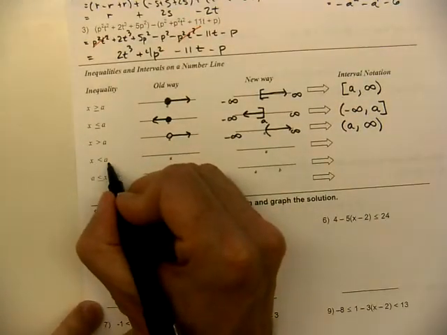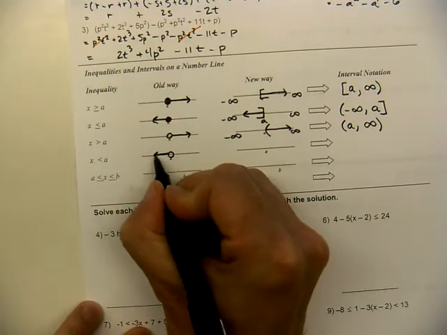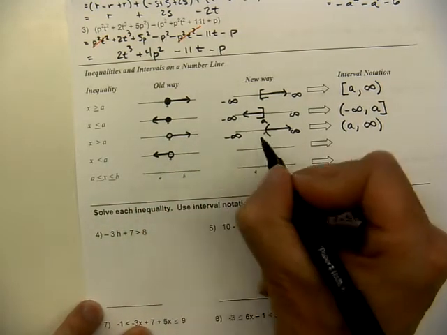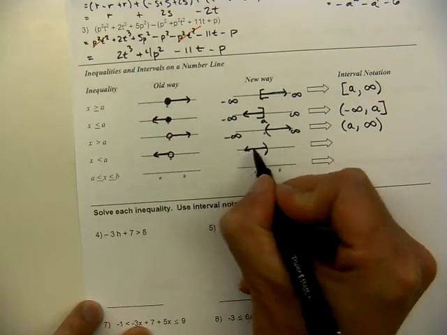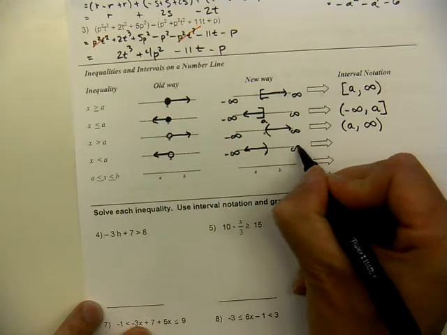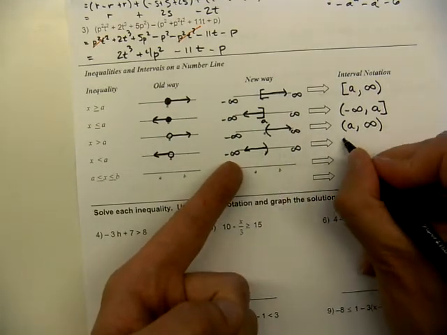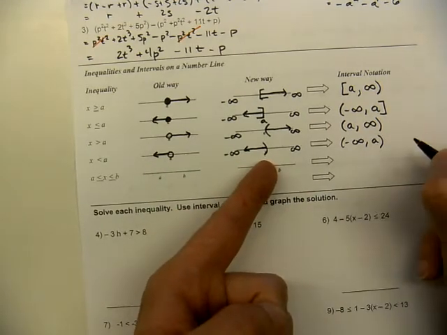Here, if we have x is less than a, that would be the open circle shading to the left. We're saying my solution is all of those numbers less than a, but not a itself. So the new way is a rounded bracket pointing to the left. We'll shade to the left. And if you put those infinities on the number line, we're picking the two values where we have the shading occurring. So we are going from negative infinity all the way up to a, but not including a.